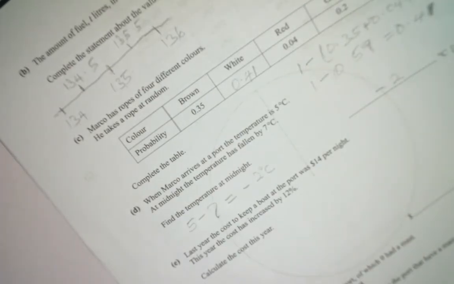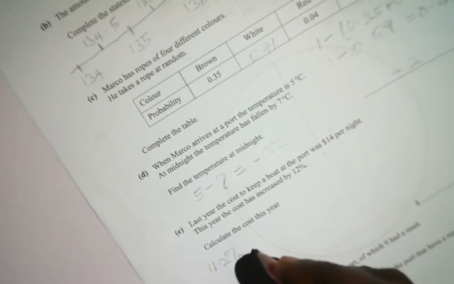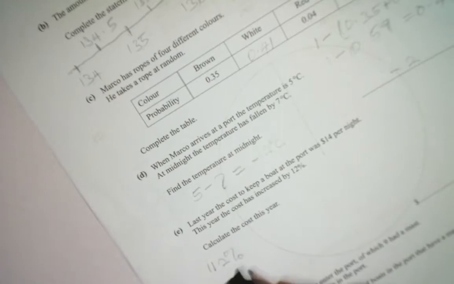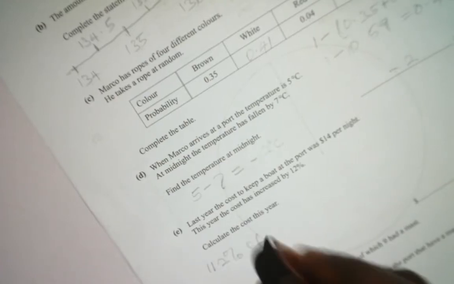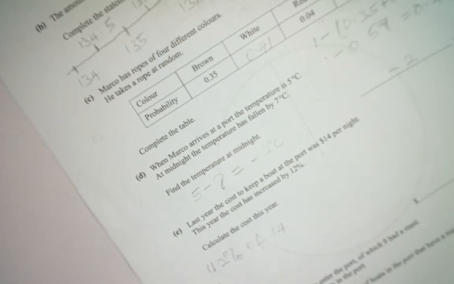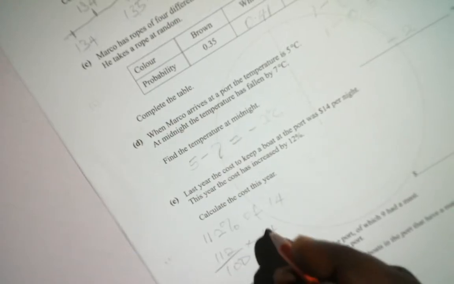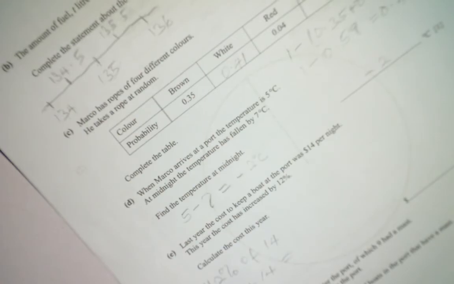That increment is 12%. 12 plus 100%, that is 112%. So the cost for this year is 112%. This year's cost is 112% of this very amount there, which is 14. I have 112 divided by 100 times 14. That will give me, let me use my calculator.